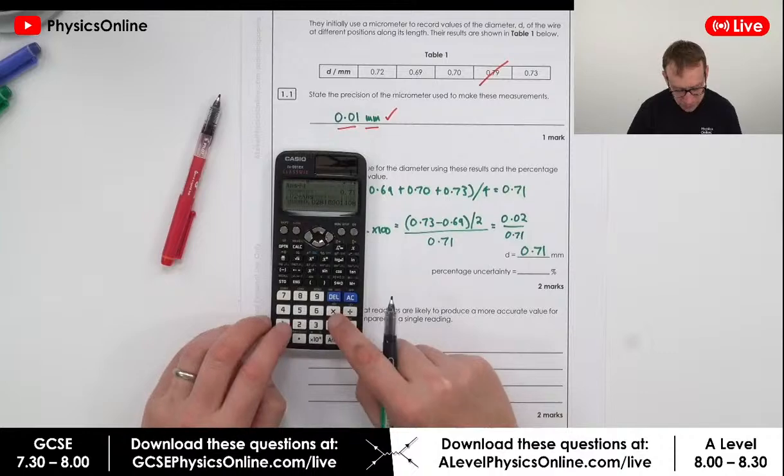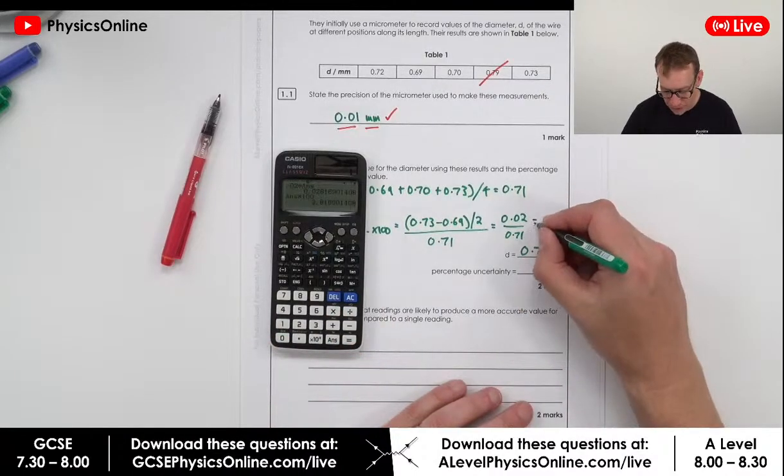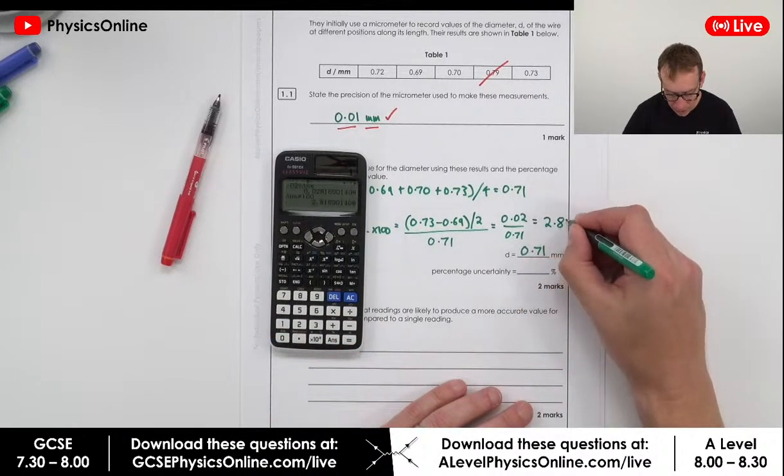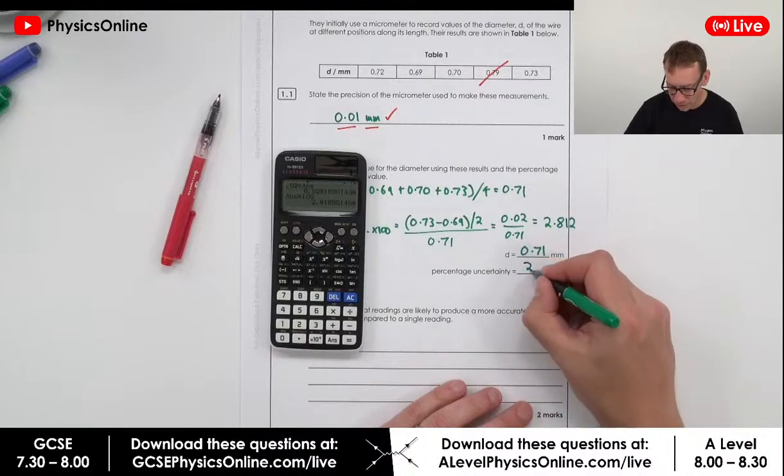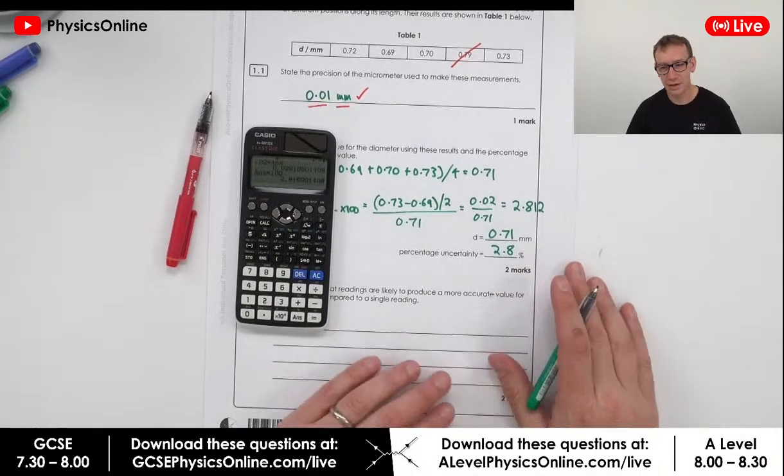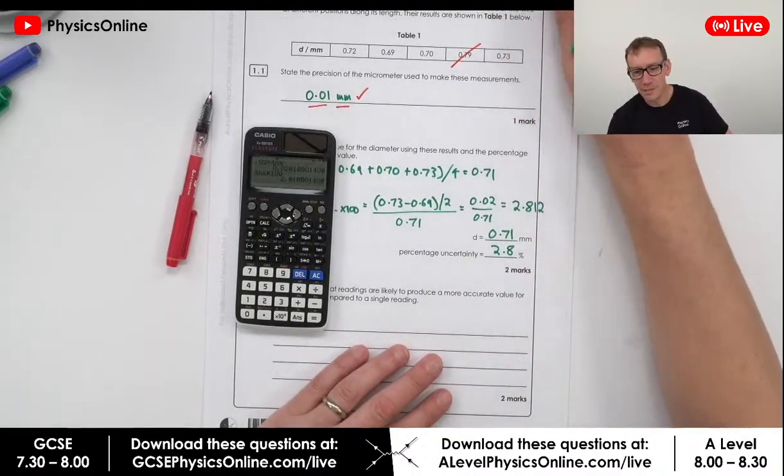Which is 0.028. We're going to multiply that by 100, and that's equal to 2.812. So I'm going to say that this is equal to 2.8%. Okay, so yeah.